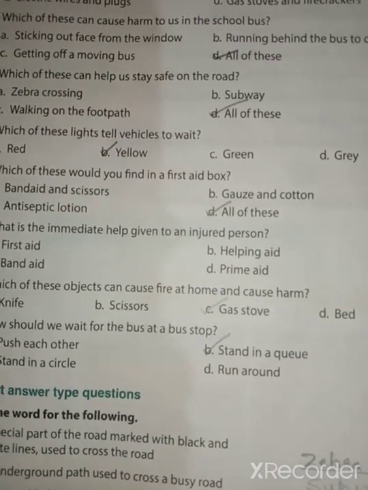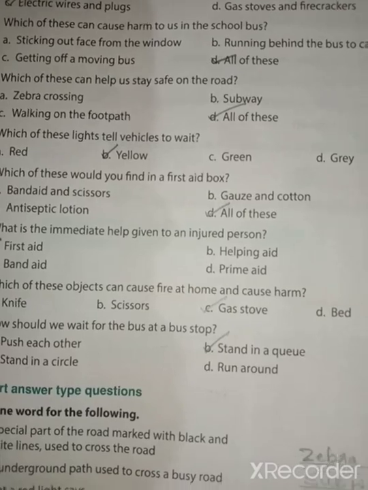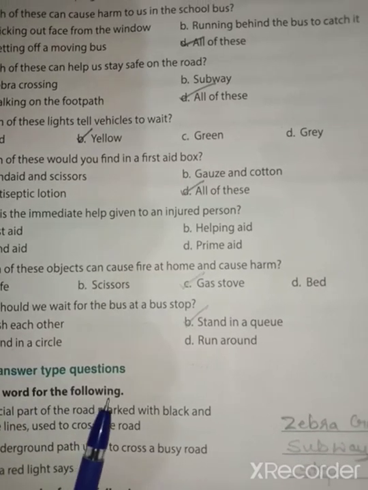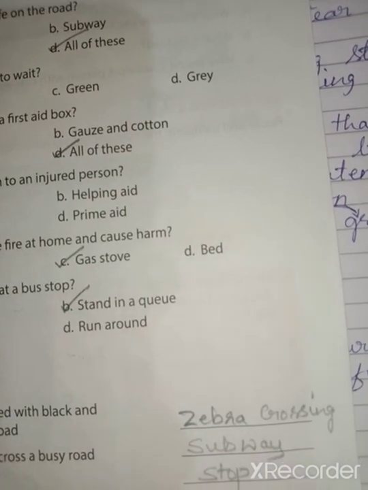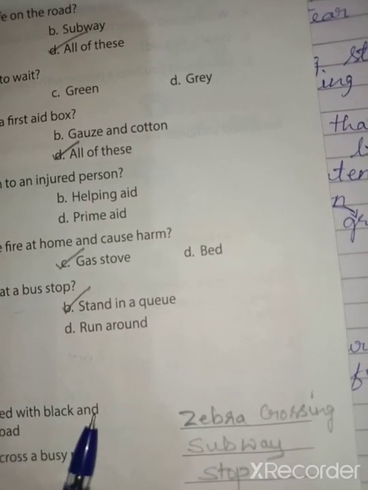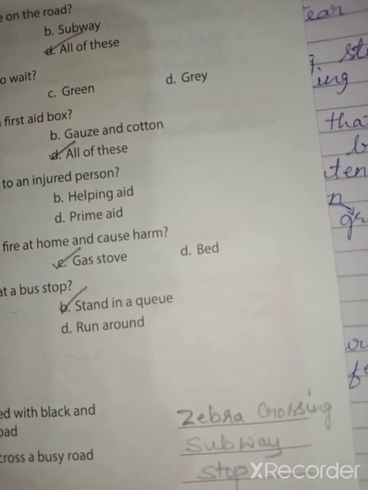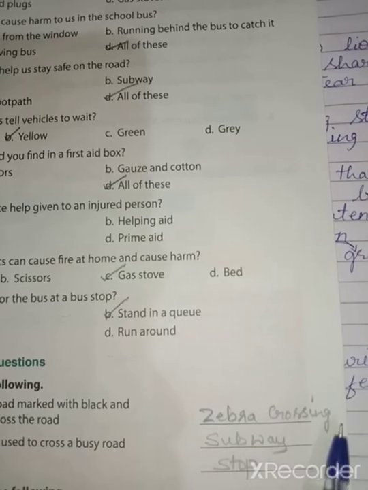Okay, children. Now we will move on to the next main, that is very short type answers. Give one word for the following. The first one, a special part of the road marked with black and white lines used to cross the road, that is zebra crossing.